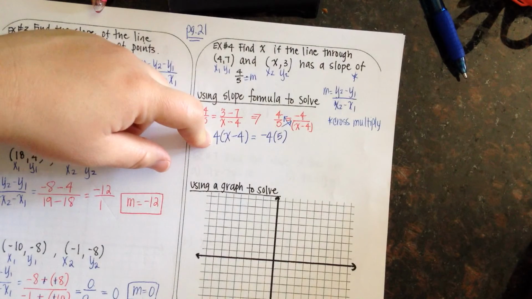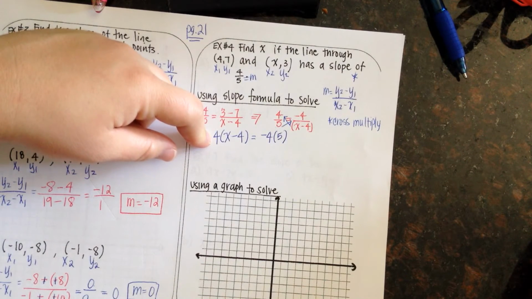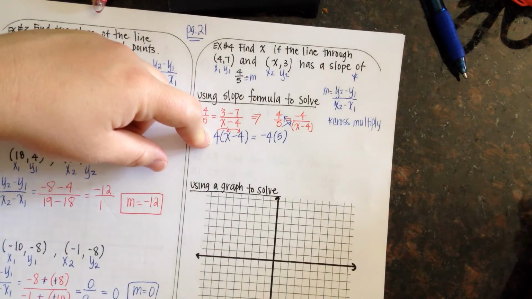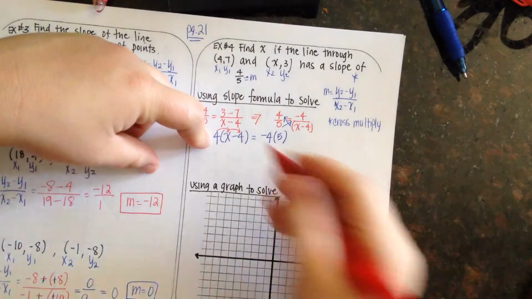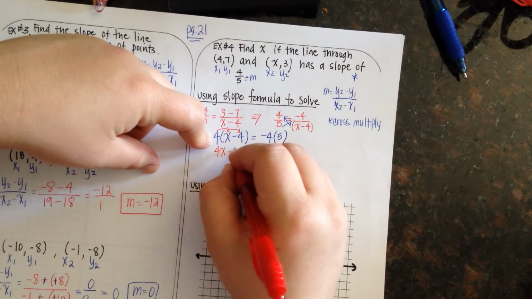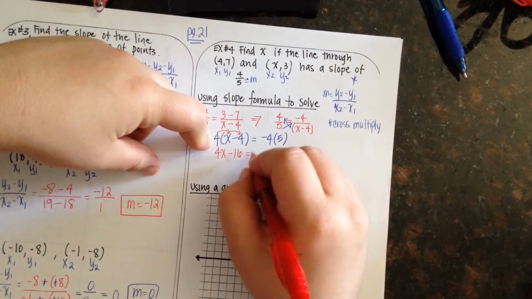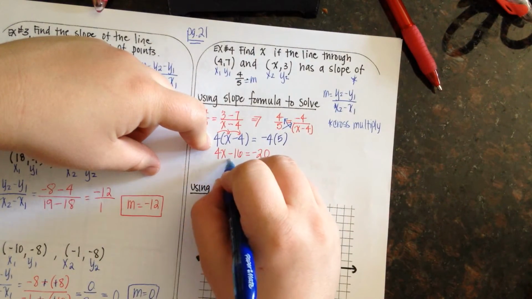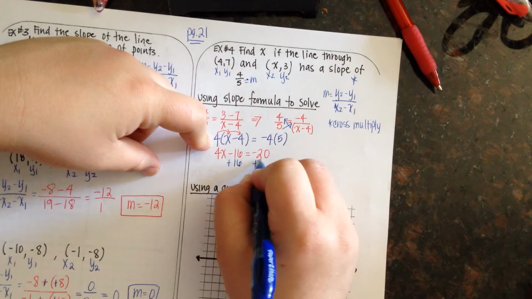Now I no longer have a denominator set. Okay, from here I'm going to solve for my x value. This is just simple manipulation that we learned in chapter 1. I'm going to distribute, okay, and I even don't have to distribute, but most of you that'll be your first instinct. So 4x minus 16 equals negative 20. I'm going to get x by itself by adding 16 to both sides.